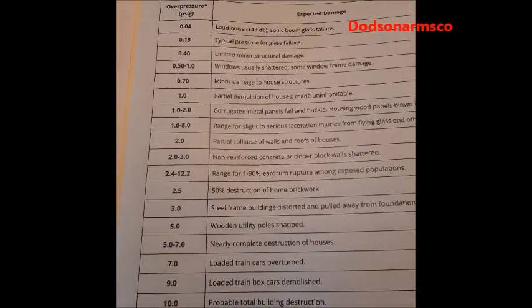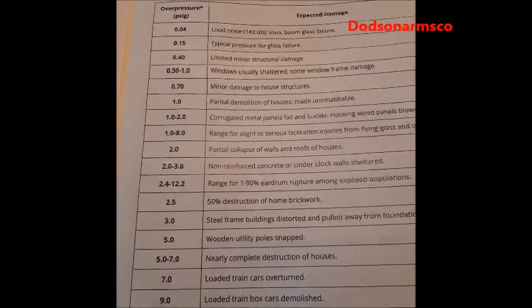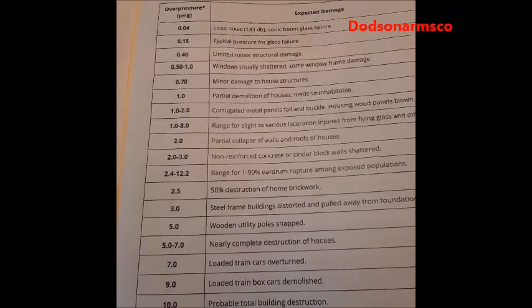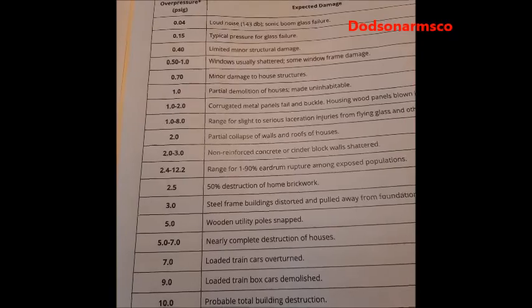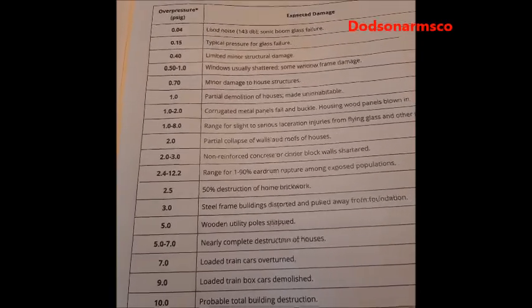You can use this in your planning because when you reinforce your home, you're still going to get failure of windows and certain components that you're going to have to reinforce post-attack.